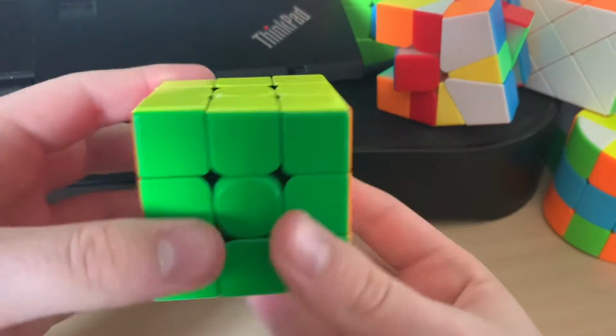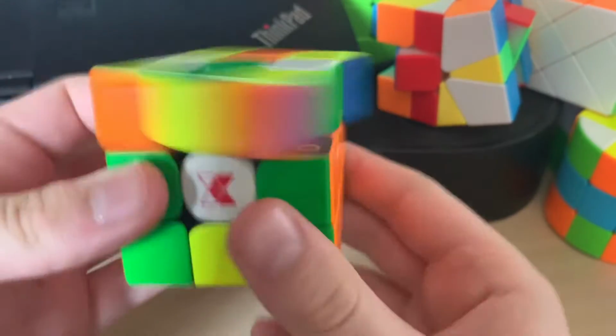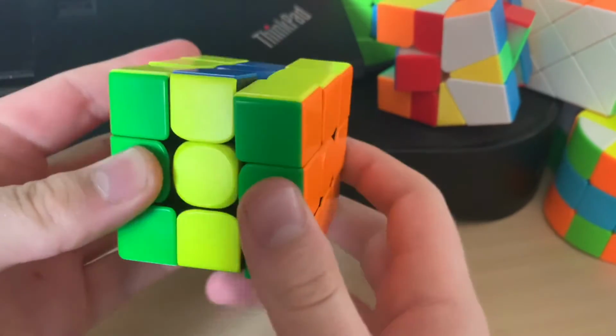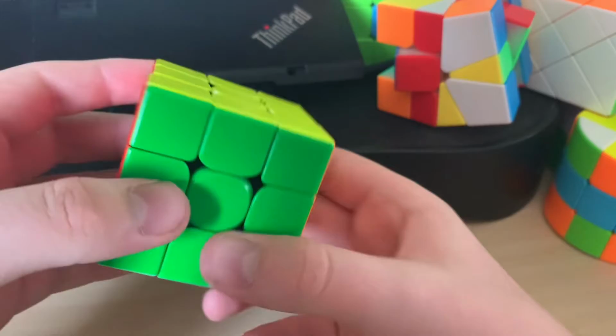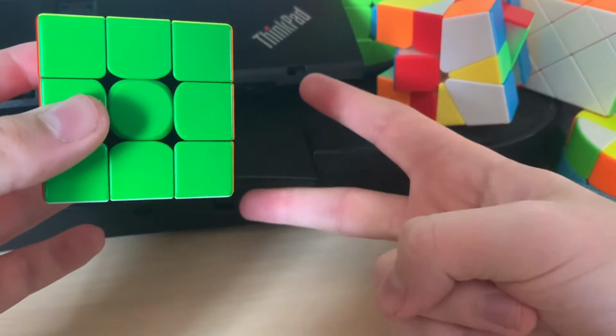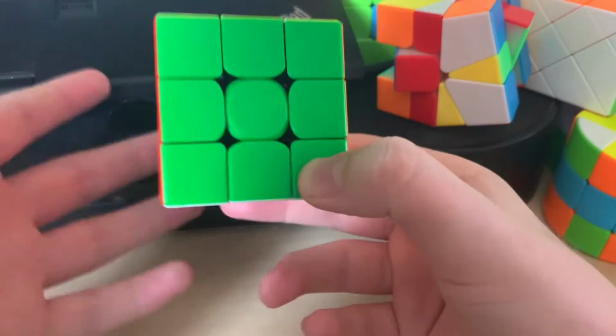Most of the time it's reliable. I can't do MU perms quite as fast, but yeah. Now we're going to move on to the second case, the second 3-cycle, which is the second U-perm.